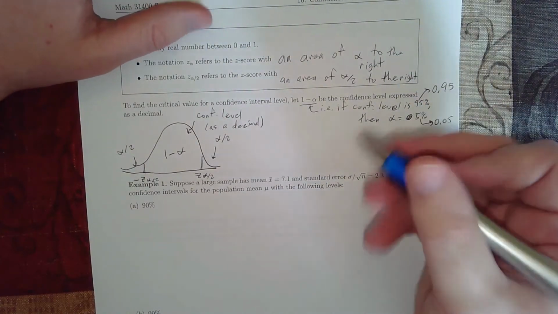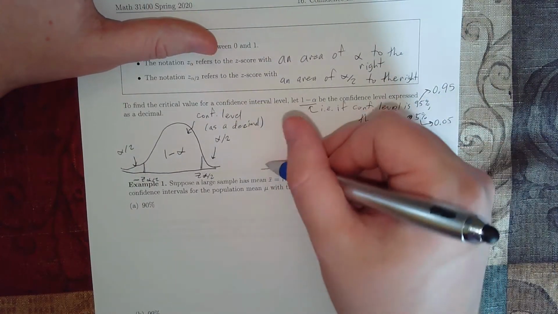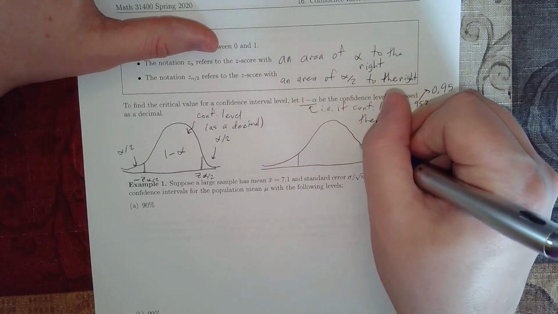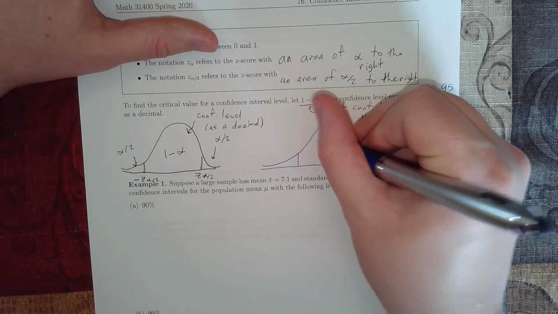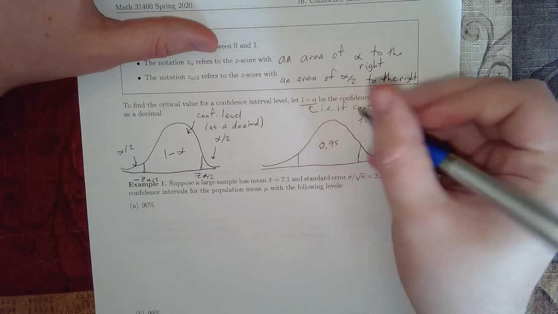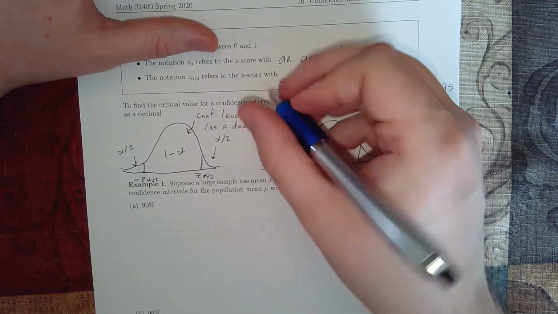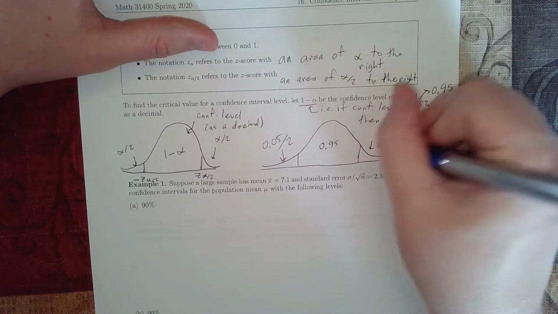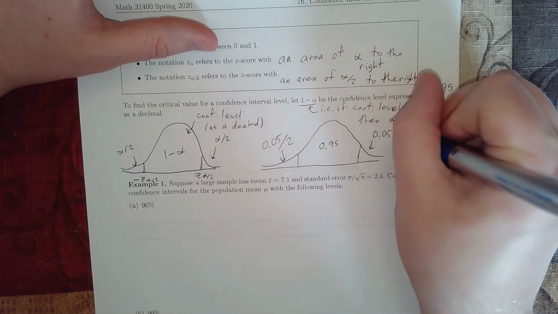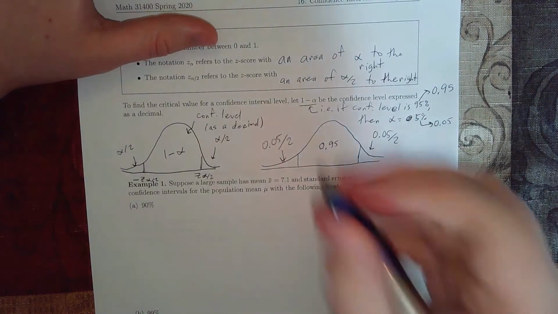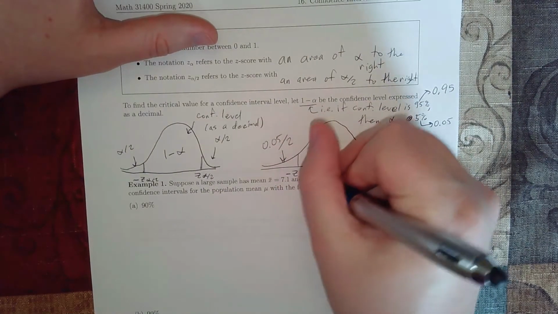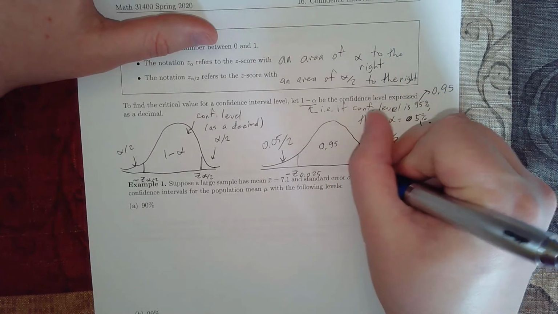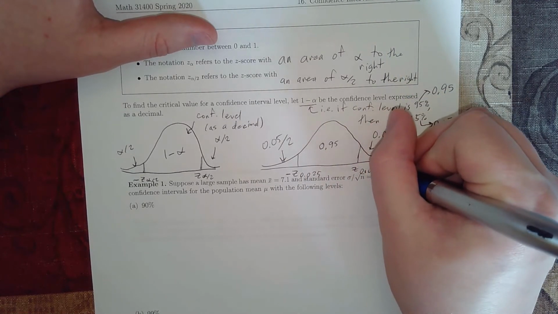So for our 95% confidence interval, we're saying that we have 0.95 in the middle, and on the left we have 0.05 over 2, and on the right we have an area of 0.05 over 2 as well. And so these z-scores will be negative z of 0.025 and z of 0.025.